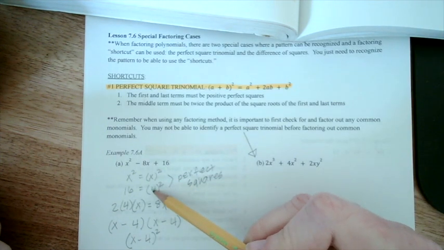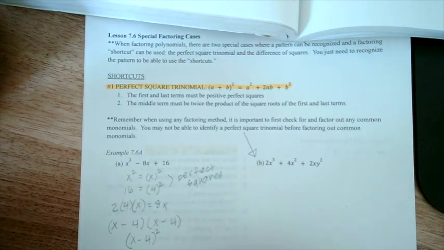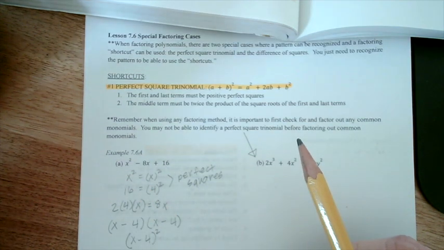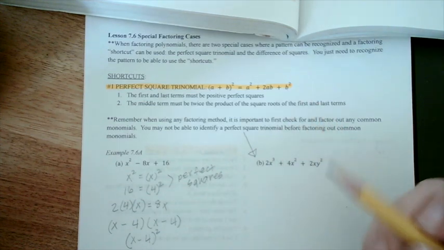These are the square roots, the x and the 4, times 2, 8x, 8x. So then it checks out. So then what we're able to do is just write out the factored form.